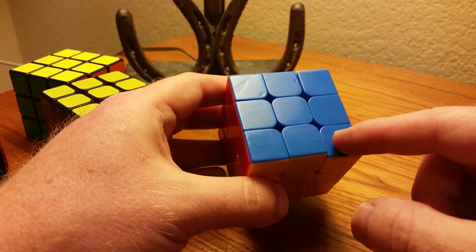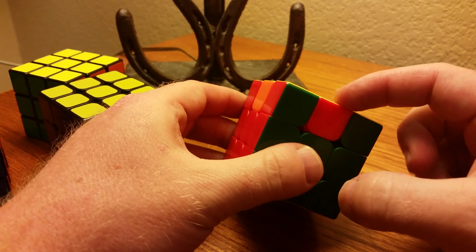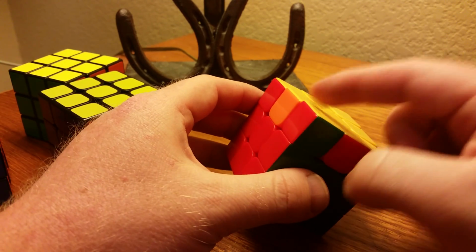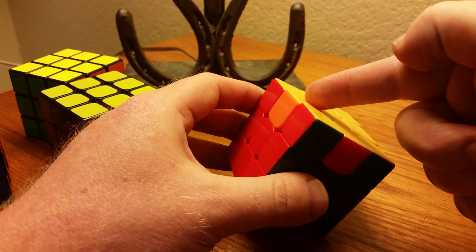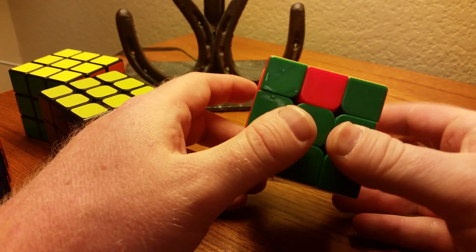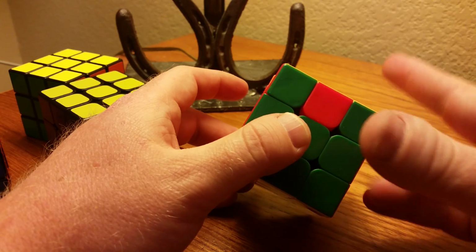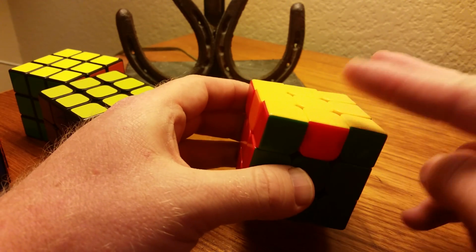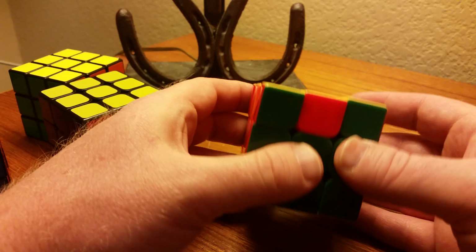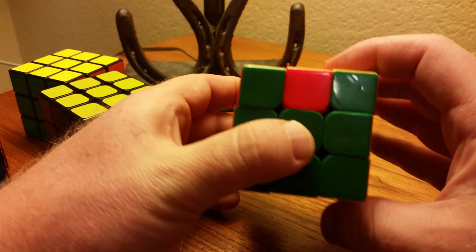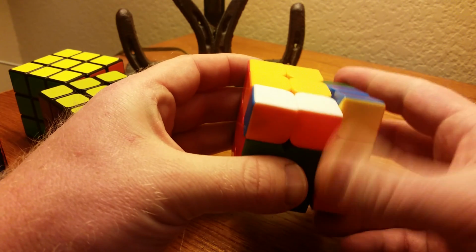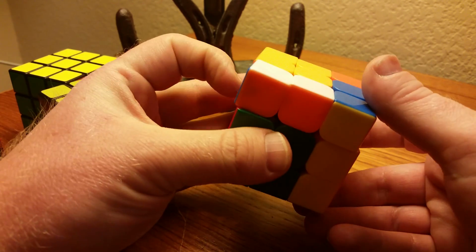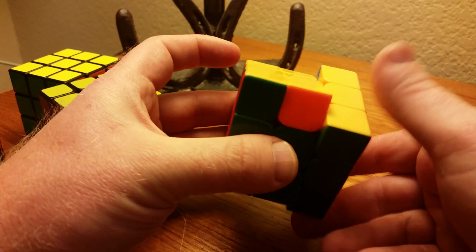So now, here's another case you might have, okay? I've got a solid bar. In this case, the red needs to go this way. Instead of coming up, it needs to go from here to here instead of vice versa. And so in that case, you have to do the algorithm twice. But again, it's the same algorithm. It's the U-perm. So let me show you that. R, U prime, R, U, R, U, R, U prime, R prime, U prime, R2.